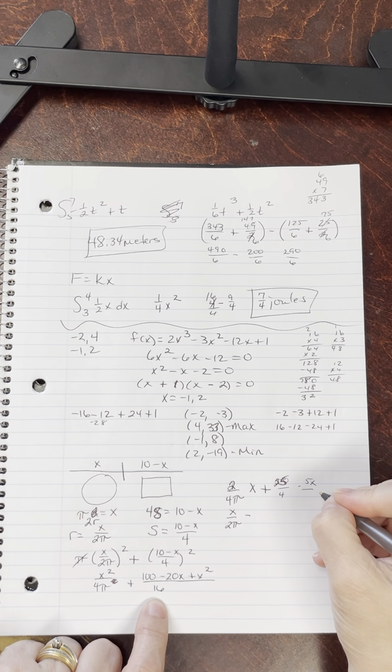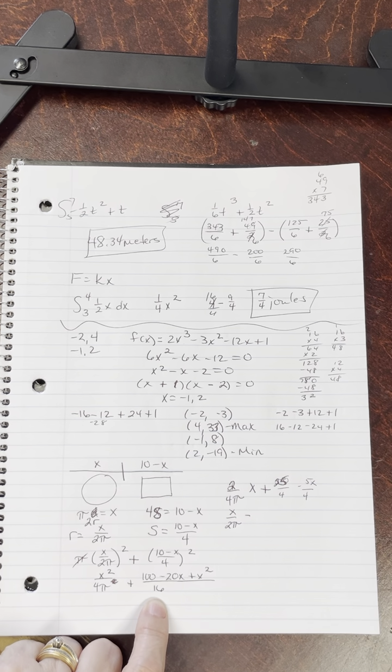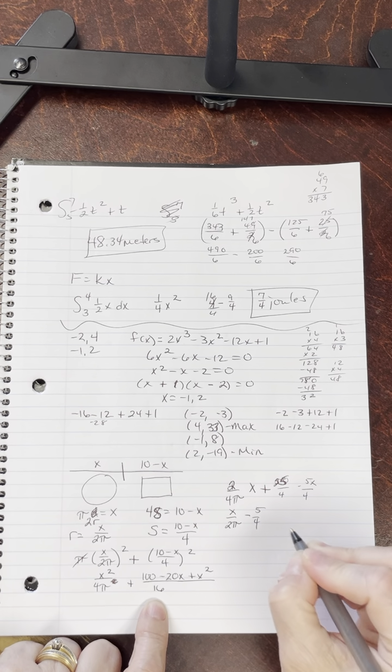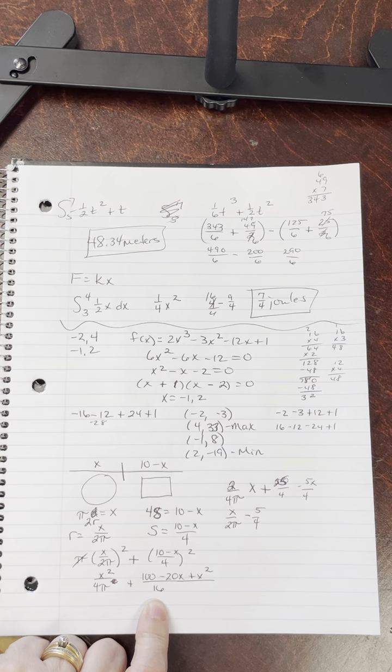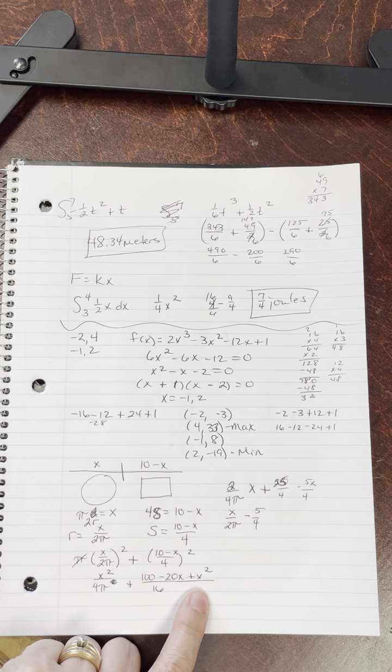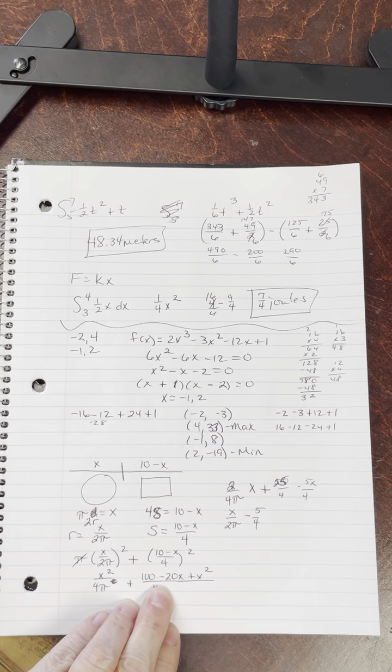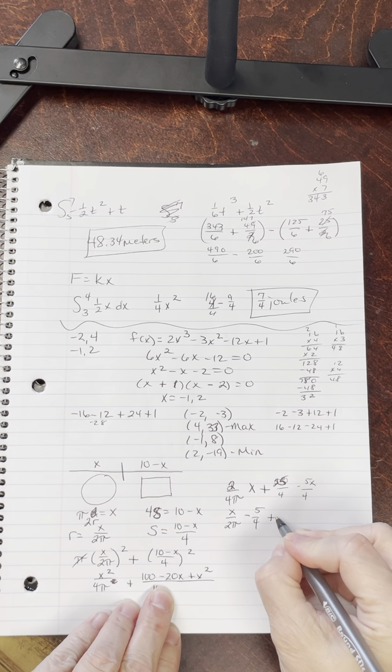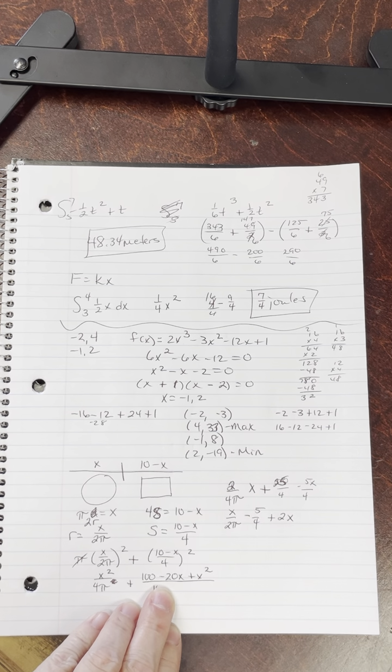x squared. No, I'm getting integration and derivative mixed up. After you do it so many times, it's easy to start flipping them. So negative 5/4 and losing the x. Got it. Now the last one is x squared over 16. I don't care about the 16, I did it separately. So this one is plus 2x.